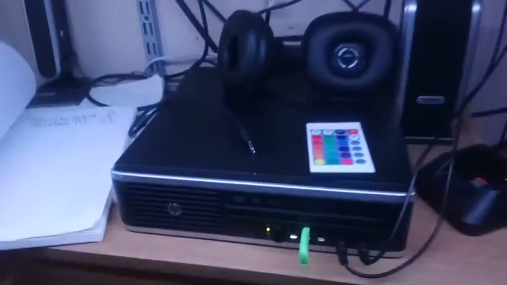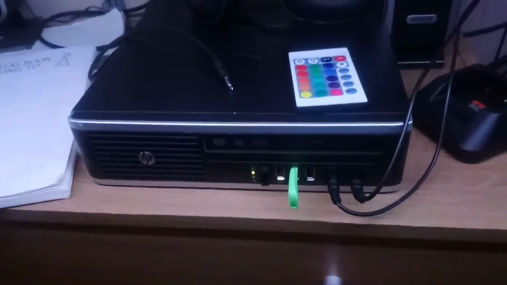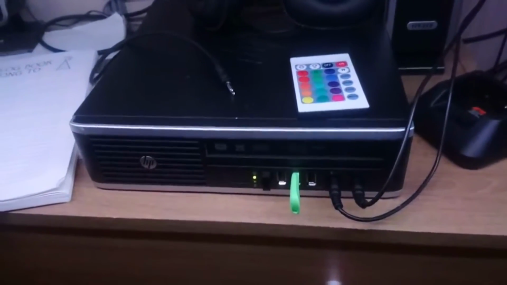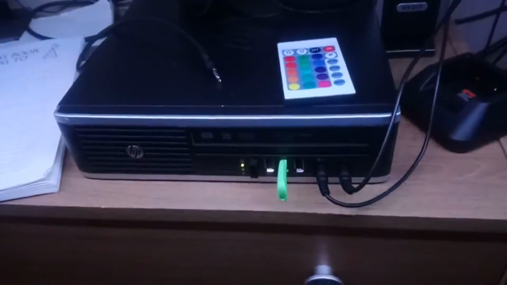What we can do with a basic setup with the RSP1A and this little computer I'm using in Shack 2, and we'll see if we can pick up any aircraft ADS-B signals.